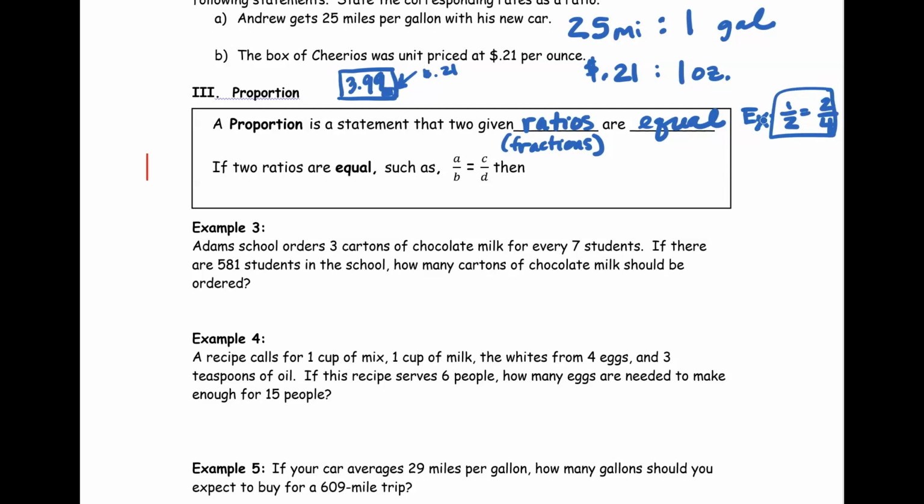And if they are equal, then you can cross multiply, which means you multiply what's on the diagonal. So A times D equals B times C. You can look up here with my example, 1 times 4 equals 2 times 2. 1 times 4 is 4, 2 times 2 is 4, and so you can see that that works out. And that allows us to solve equations. So let's use that in these following examples.